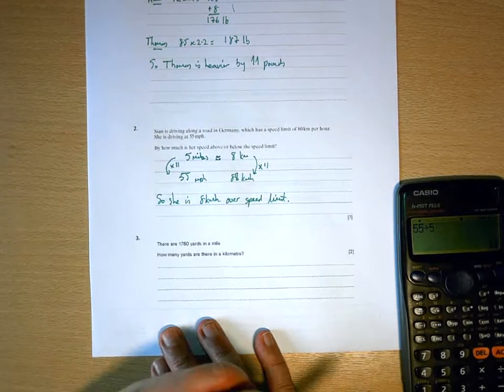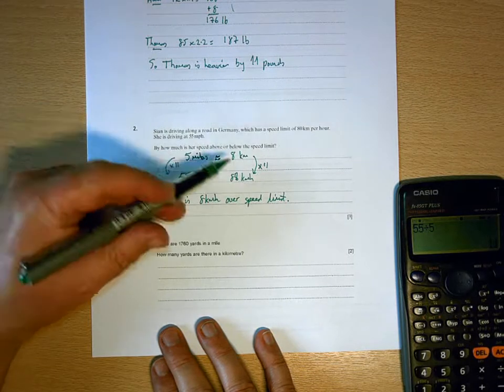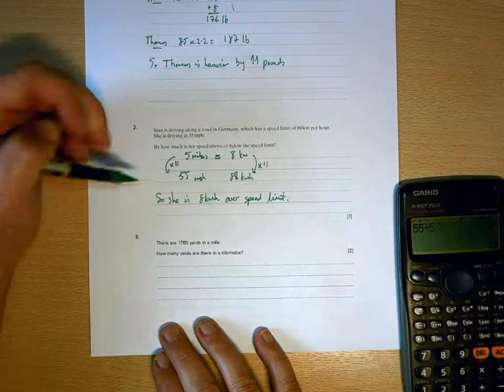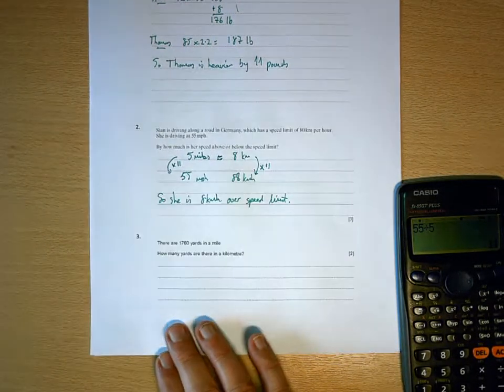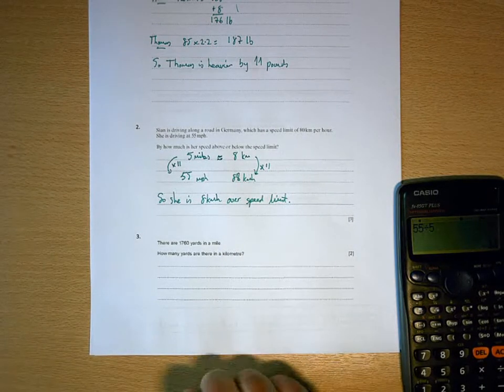So that's a commonly used method for scaling up, for changing one unit to the other. Work out what the multiplication factor is for one pair and then use it on the other pair.